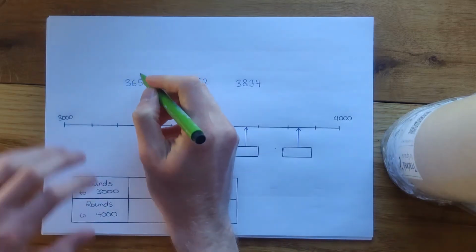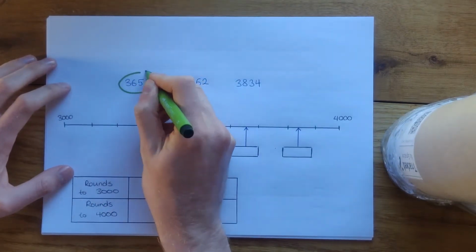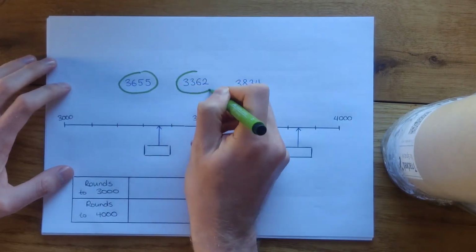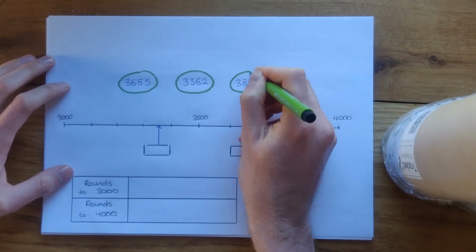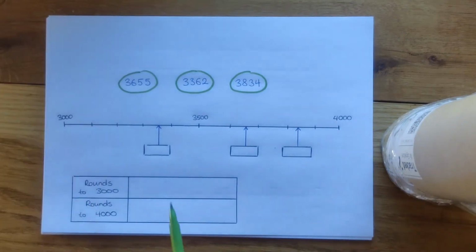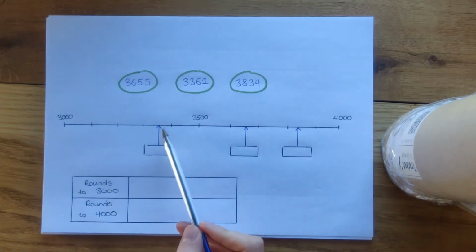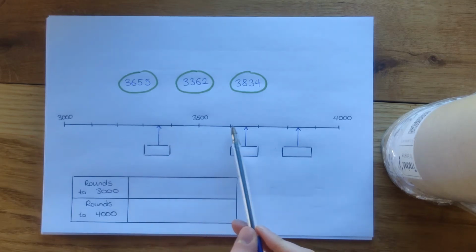So we've got three numbers here. We've got 3,655, we've got 3,362, and we've got 3,834. And they're going to go into one of these three boxes. So to know where they're going to go, we're going to need to know what these intervals here are.